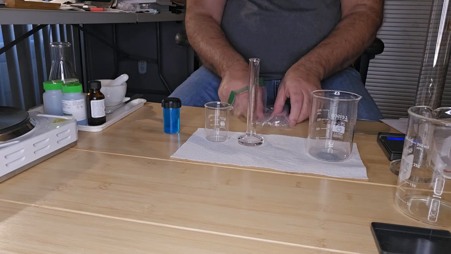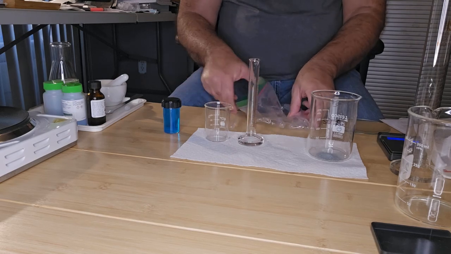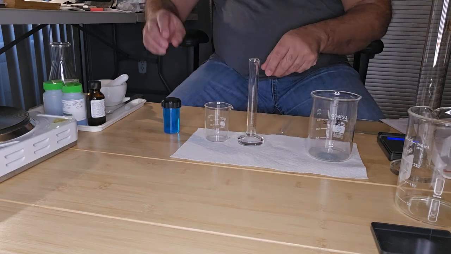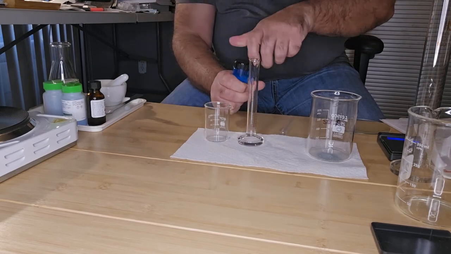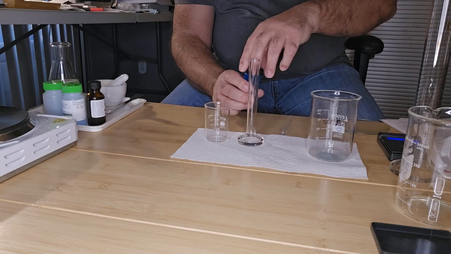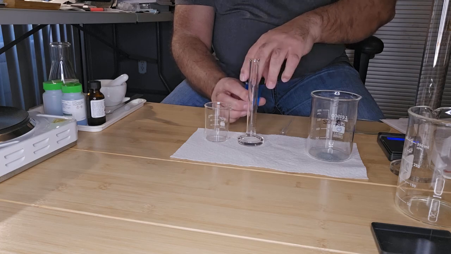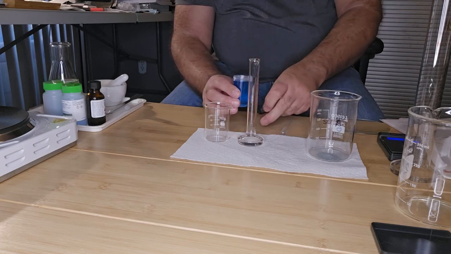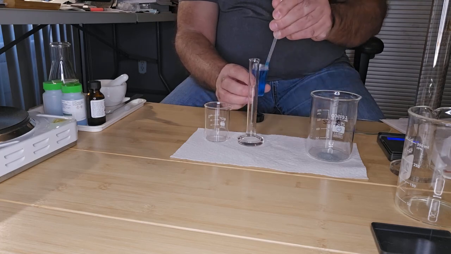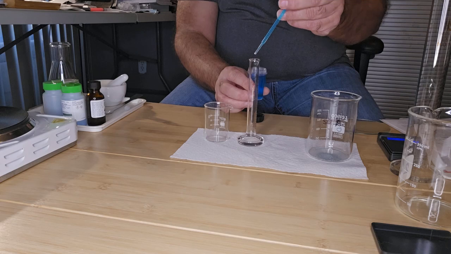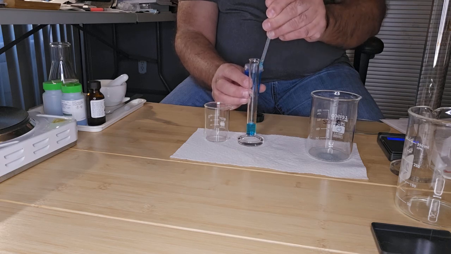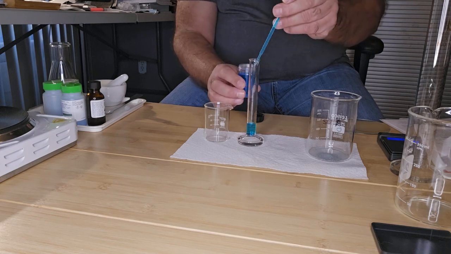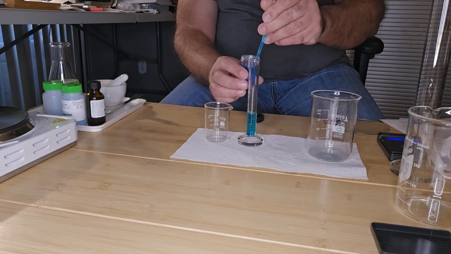So I'm going to get a pipette, and then I'm going to measure out 10 mL of copper sulfate. Like so.